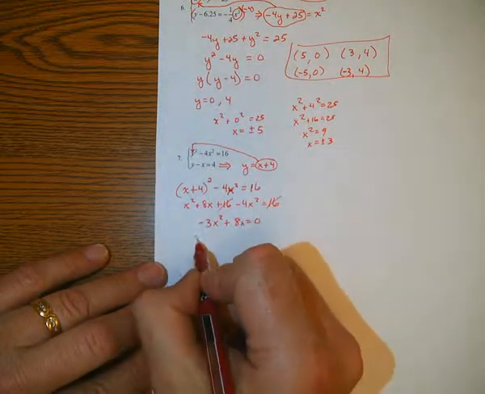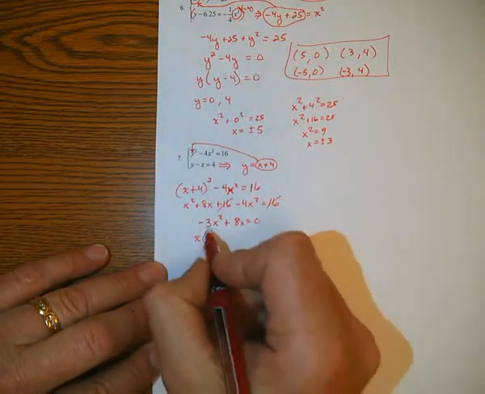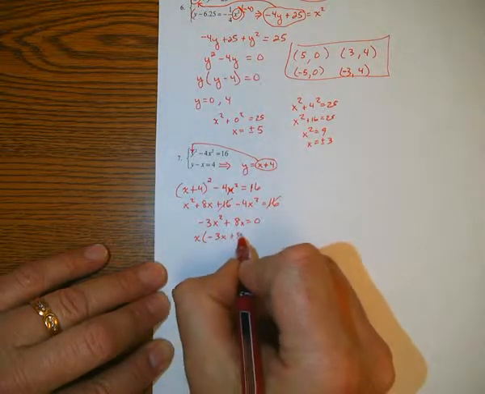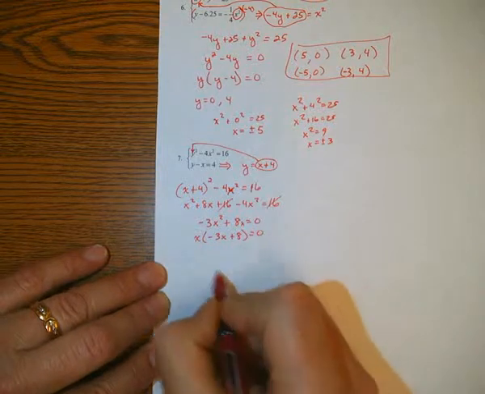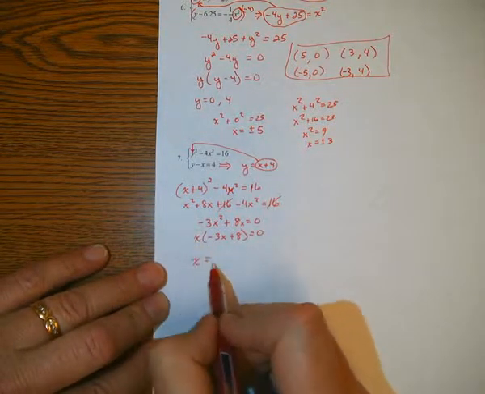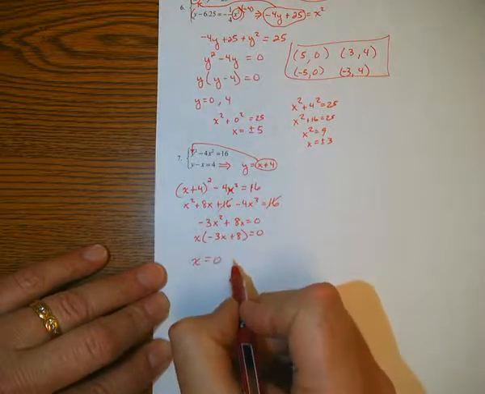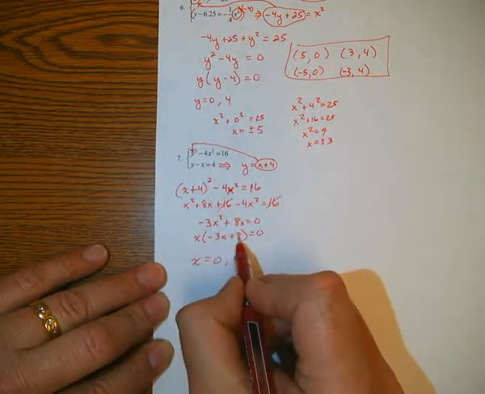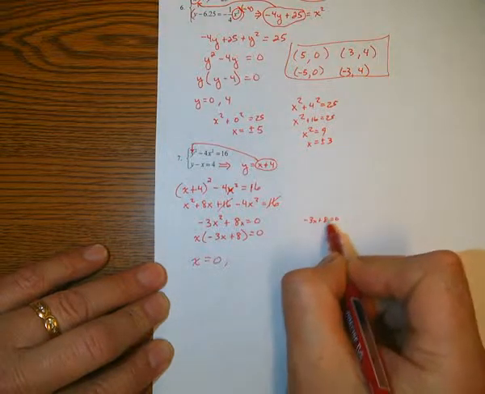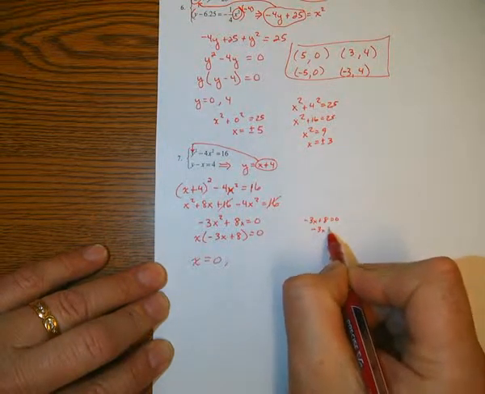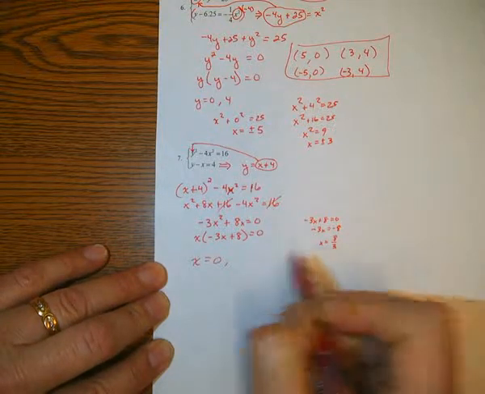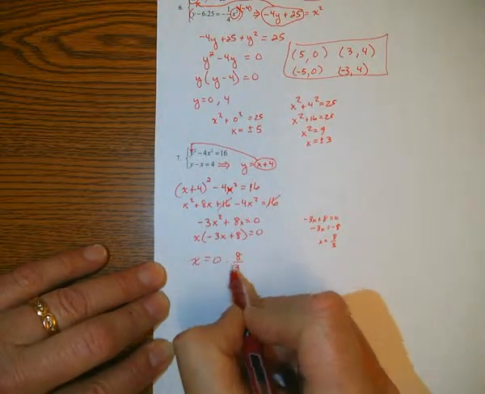We can factor out an x, which will give us x times negative 3x plus 8. And so our solutions: x equals 0 for this one, and for this one, if you take the negative 3x plus 8, set it equal to 0, you end up with x equals 8/3 as our other solution.